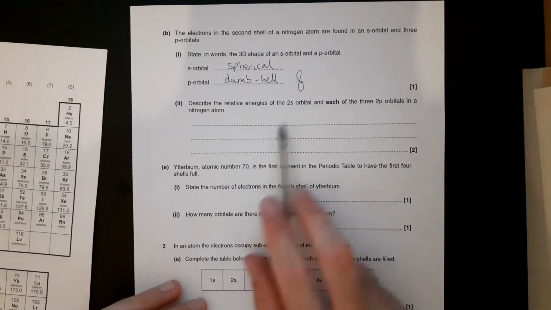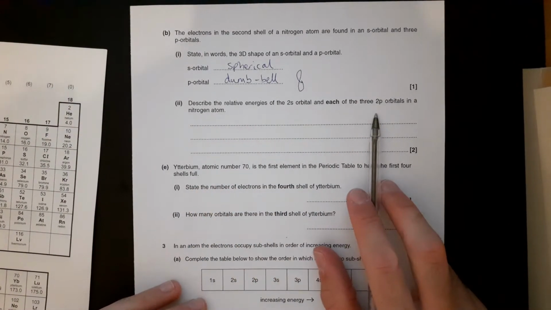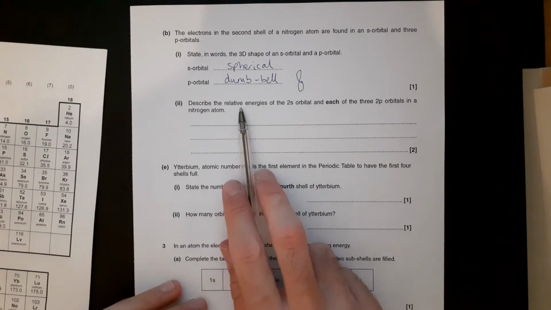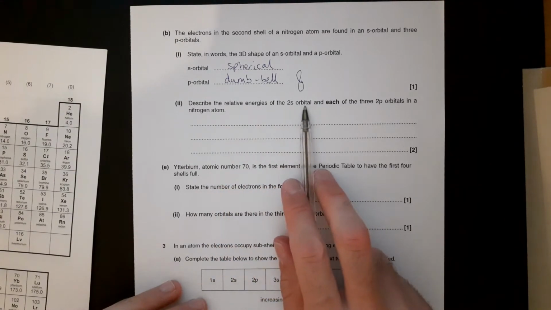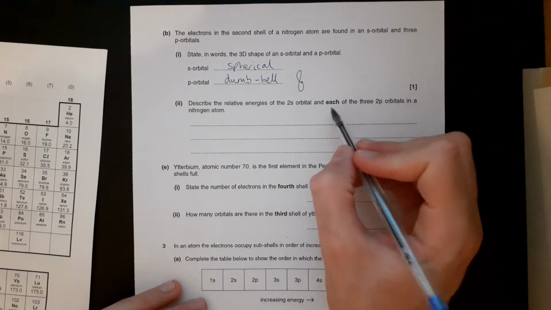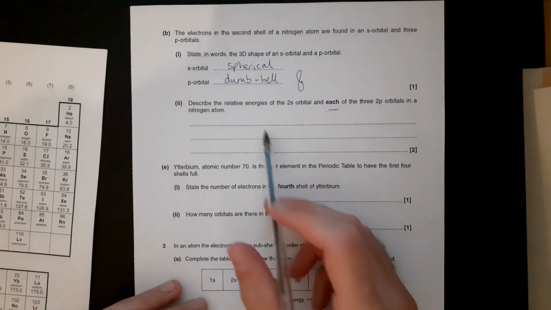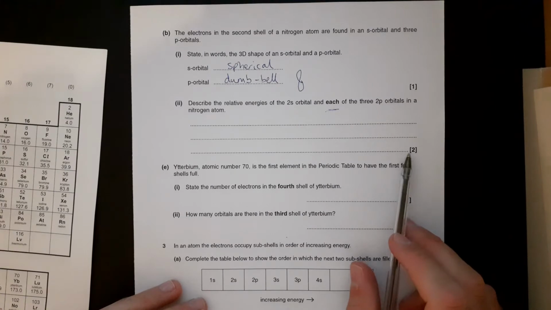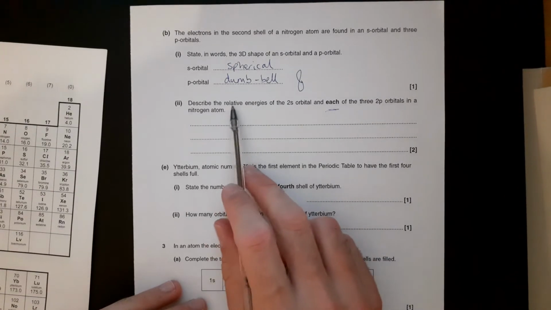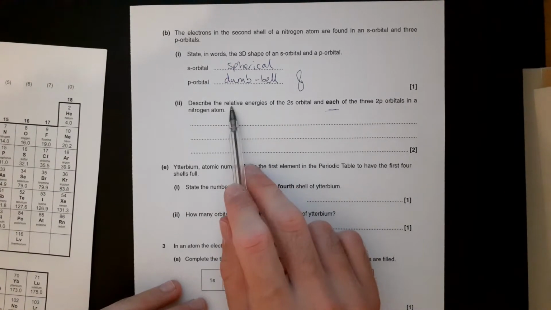This question here often catches people out. It's worded kind of strangely. So it says, describe the relative energies of the 2s orbital and each, in bold for some reason, of the three 2p orbitals. Okay. So it's 2 marks. They're asking us to do two things here, right? The relative energies means we're comparing them. Anytime you see relative, it means we're doing a comparison.